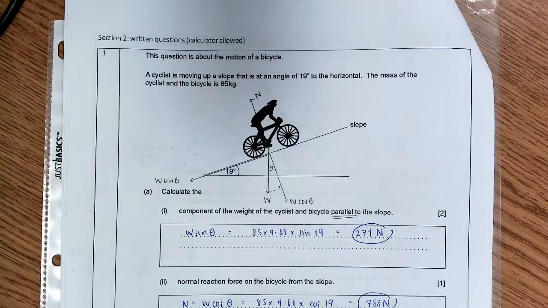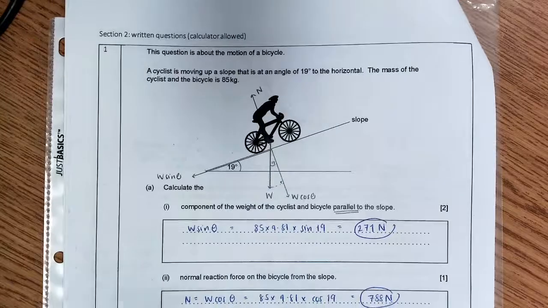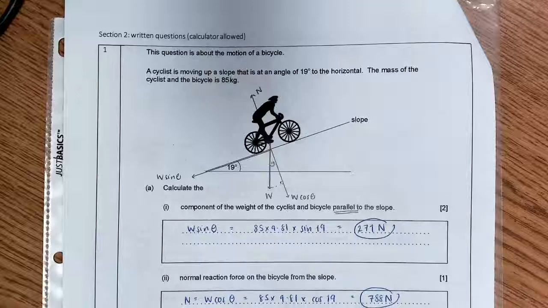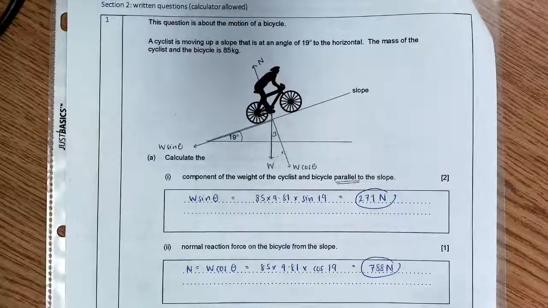So let's have a look at question 1. You've got a cyclist moving up a slope. The slope is at 19 degrees to the horizontal, and you're told the mass of the cyclist and the bike is 85 kilograms. We had quite a lot of trouble with this first bit, so again we're struggling with resolving our vectors.